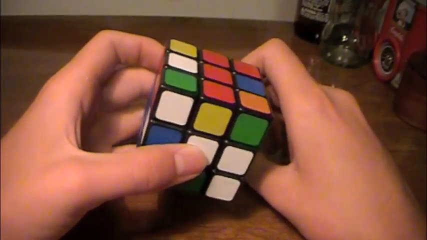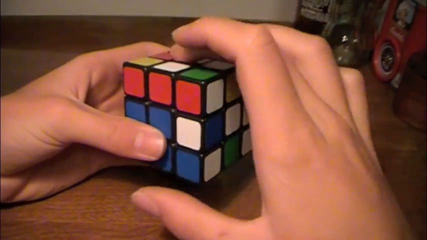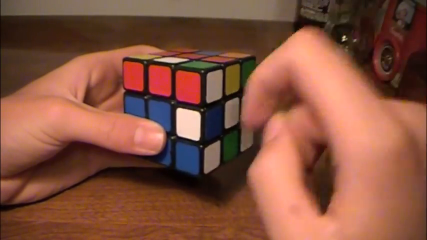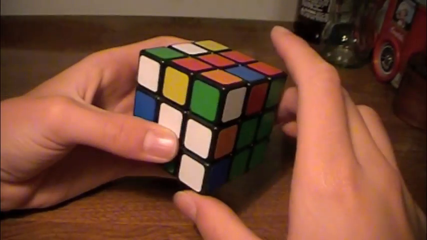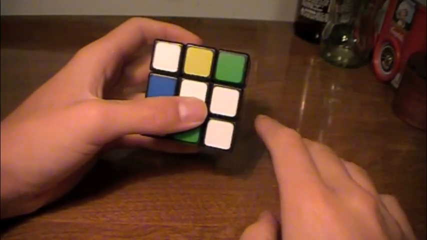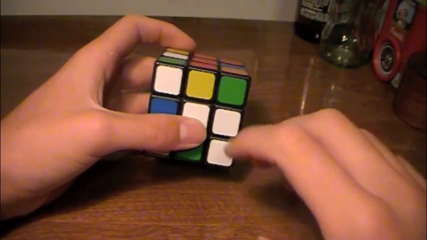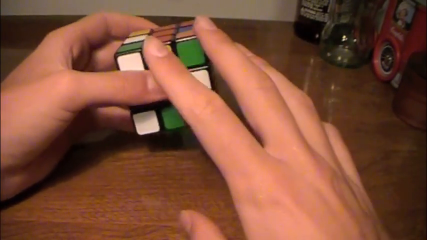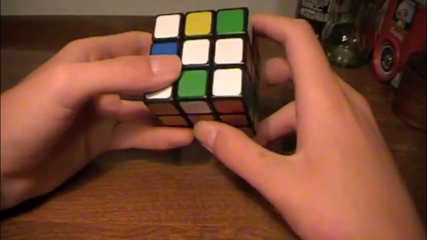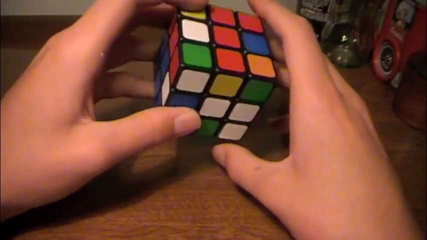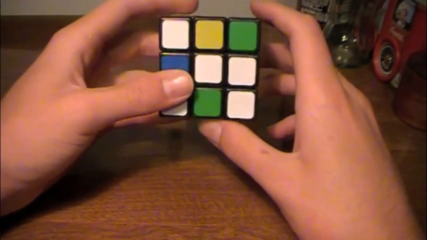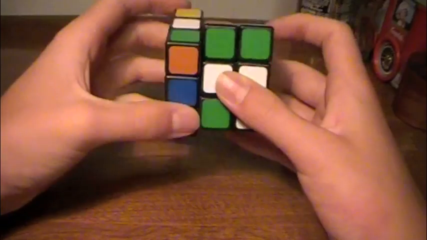Bad edges are edges that are misoriented in reference to these two remaining faces. So right now we have 4 bad edges, and unless you're on a 4x4 or some other even numbered cube, you will always have an even number of bad edges, because you need to have one to cancel another out. And so here, I'll fix it really quickly.